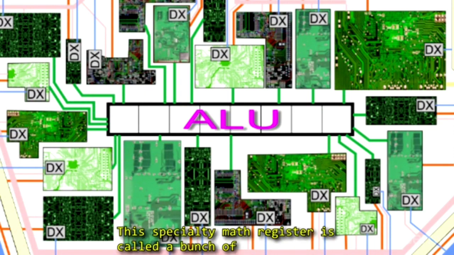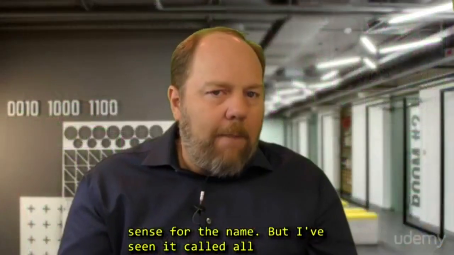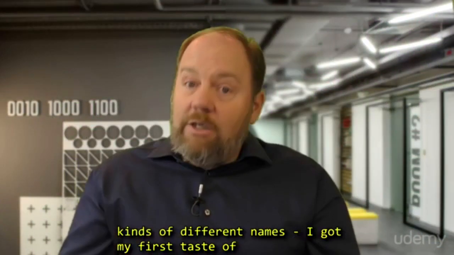The specialty math register is called a bunch of different names. The Arithmetic Logic Unit, or ALU for short, is one name, and that makes a lot of sense for the name. But I've seen it called all kinds of different names.